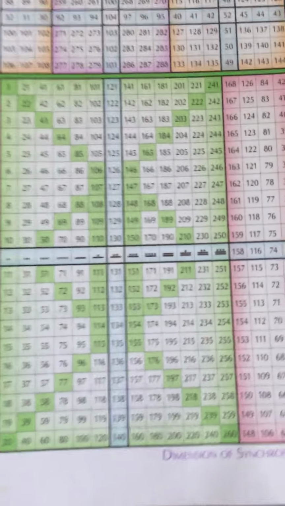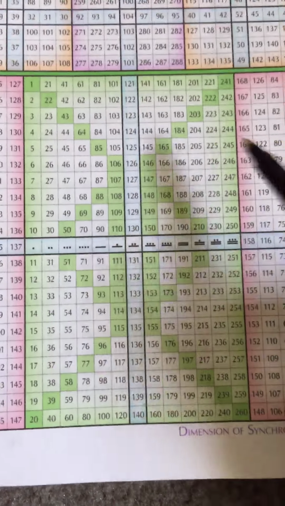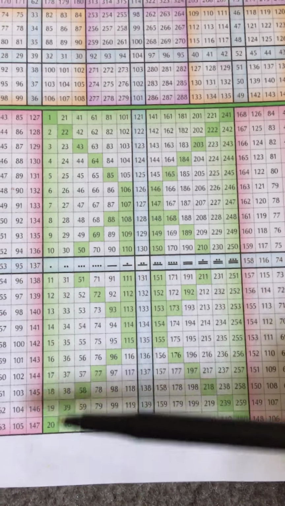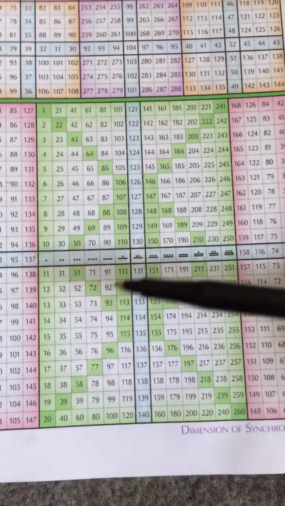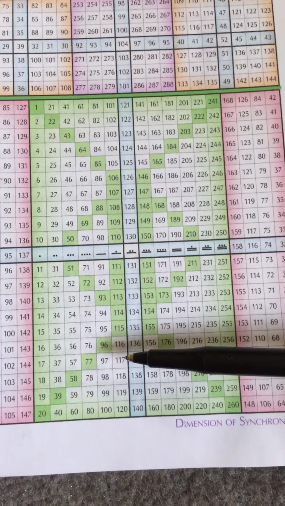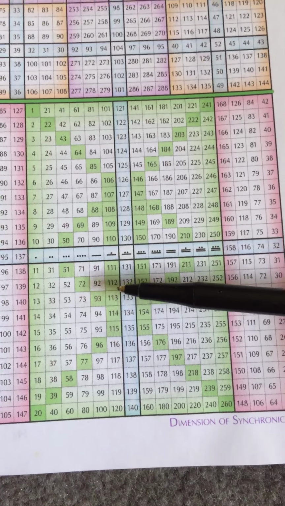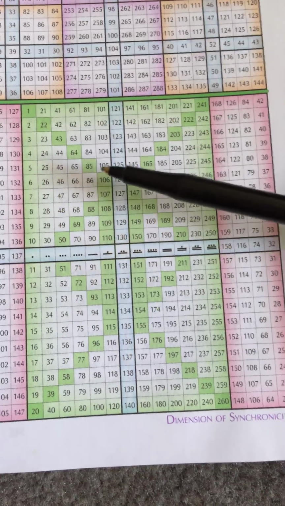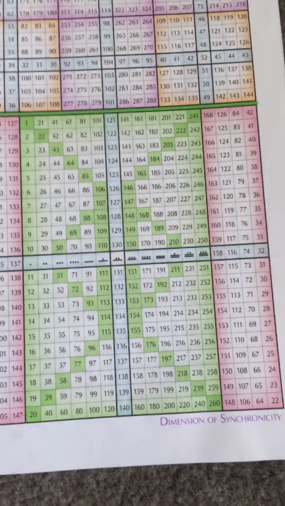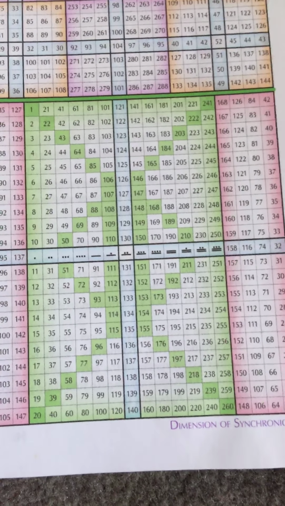So now that brings us over to the synchronic matrix. Now, these, it just goes in a line all the way down, over. And then, so we're right there, 117. Every green mark is a galactic activation portal day. We actually just went through a time of 10 in a row. Lots of synchronicities.